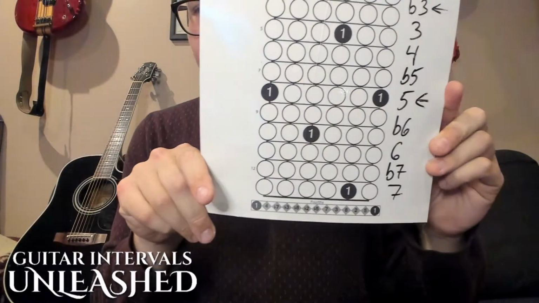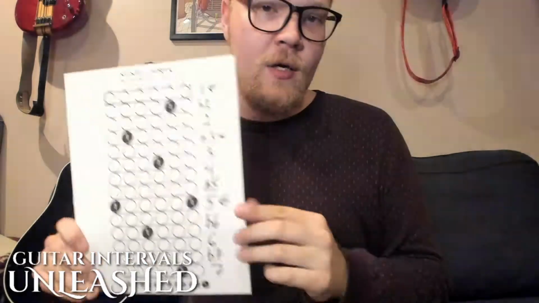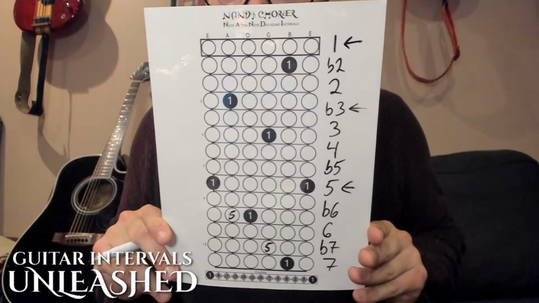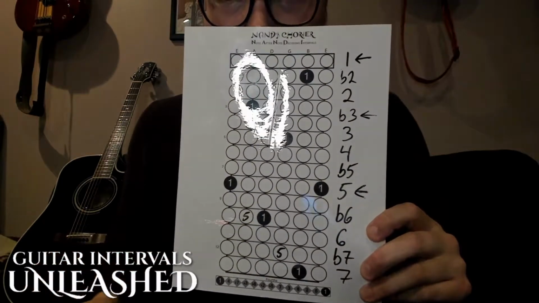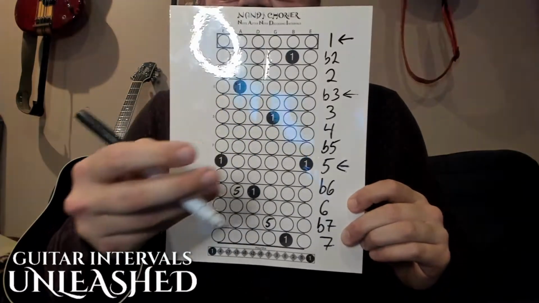Alright, so now we're moving on to the D shape. So the last 2 roots there, the root on the D string and the root on the B string, we're going to plot our fifth just below them. Alright, so there are your fifths right there. And then we're going to plot our flat third. We're going to go up from the B here and go to the high E and plot down.